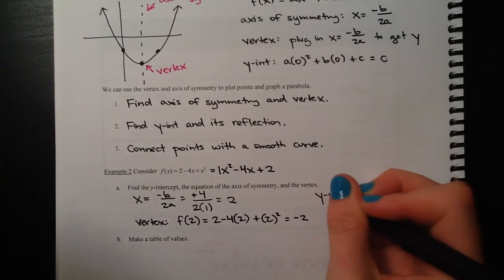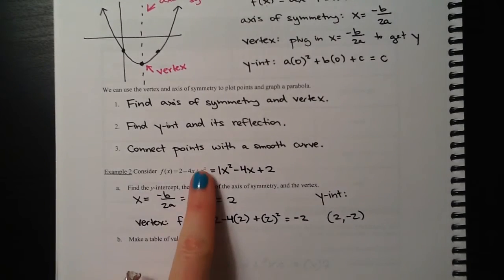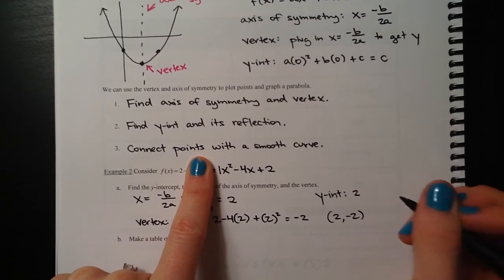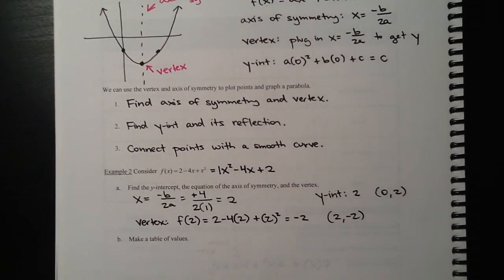And then the y-intercept, remember, is always just the constant that's free-floating, because if we plugged in 0 for x, these two terms would be gone. And so the y-intercept is just 2. So technically that's the point 0, 2. All right, so table of values, we're not really going to do that. We're just going to add in our mirror image, so forget about that. Let's just jump right to graphing.